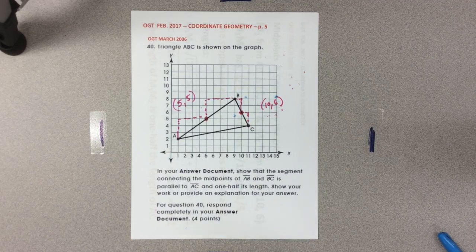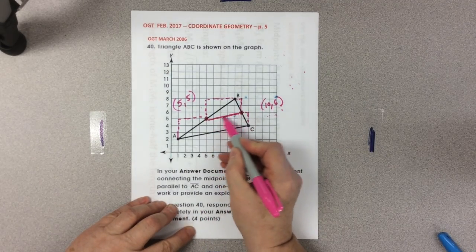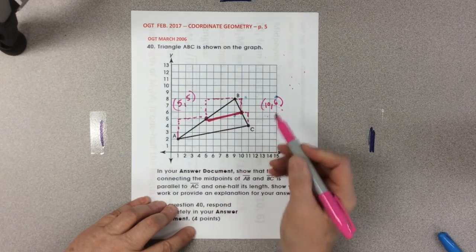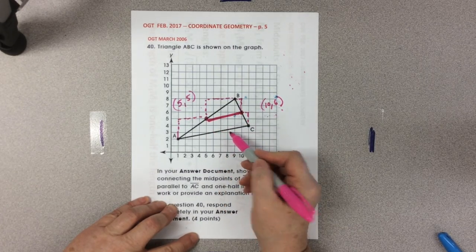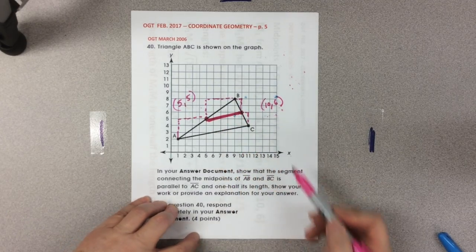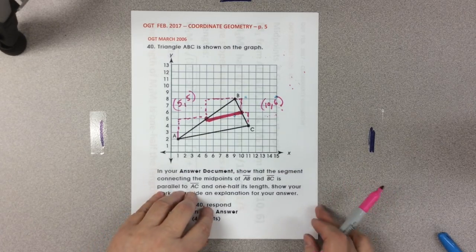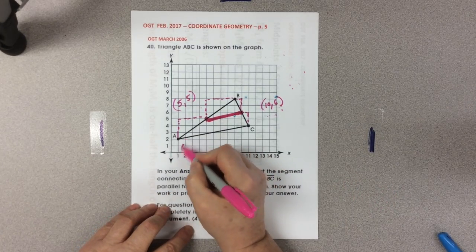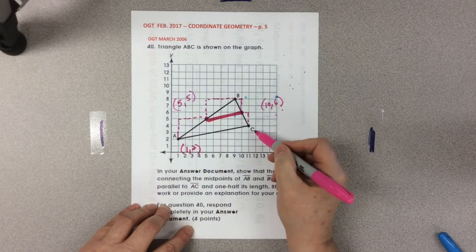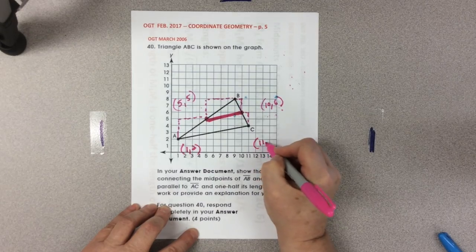Now my job is to show that the segment connecting these two guys is parallel to AC and half its length. It certainly looks parallel to me. What I can do, though, is I may end up using the points this time to show if the lines are parallel or not. This point of A was 1, 2. This point for C is 11, 4.